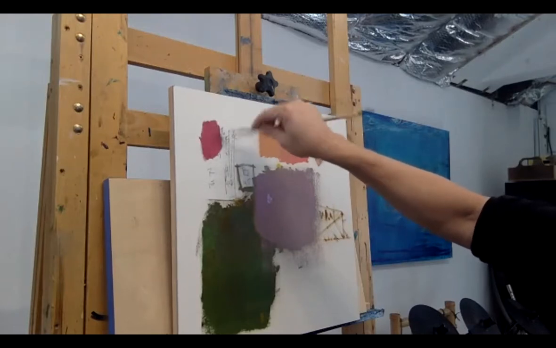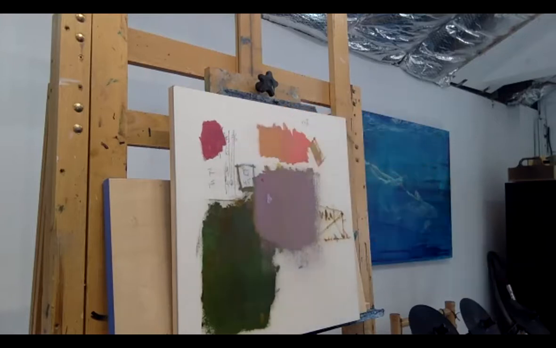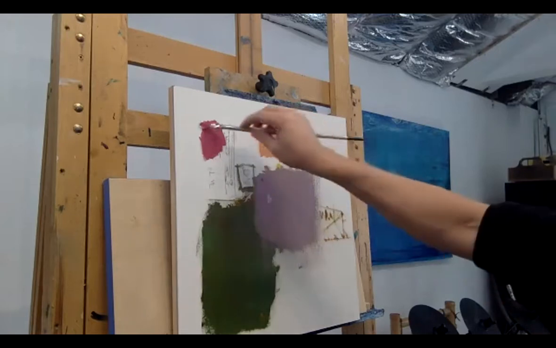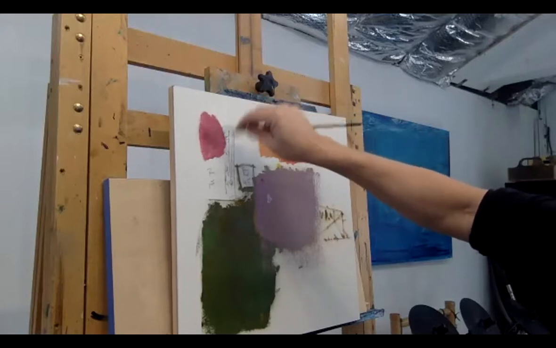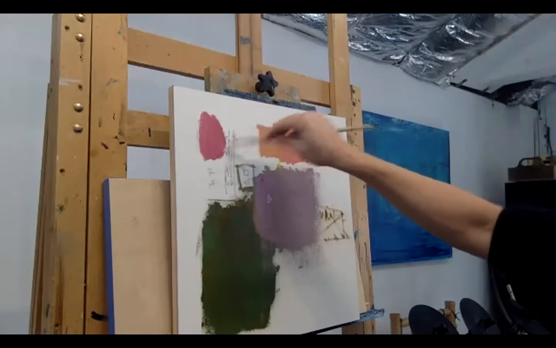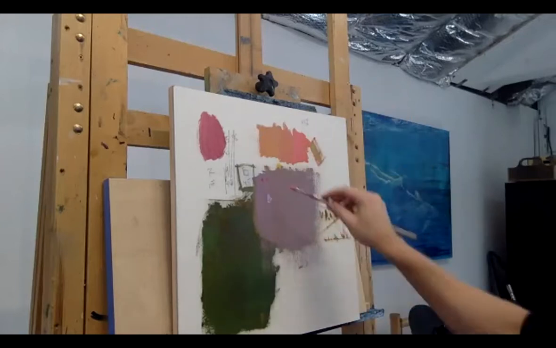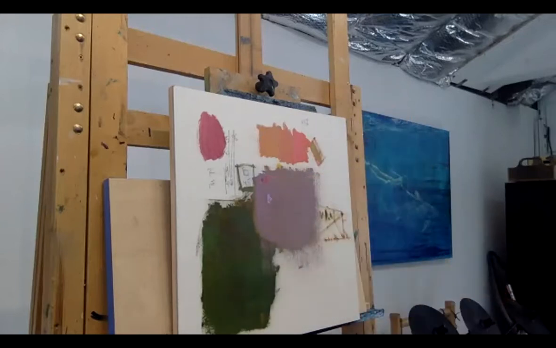So there's my red that sits off to the blue side, right? A little dark. I'll lighten it. Okay, that's basically the value I'm looking for.